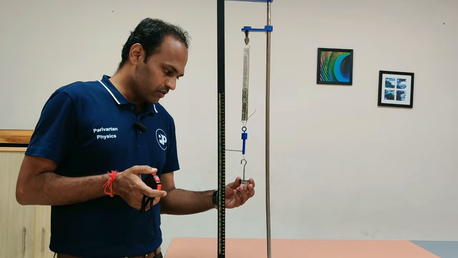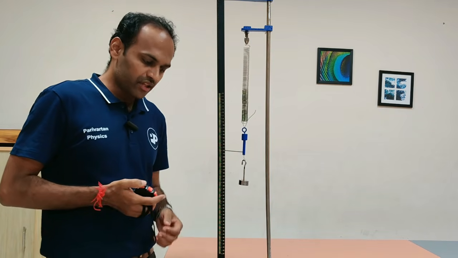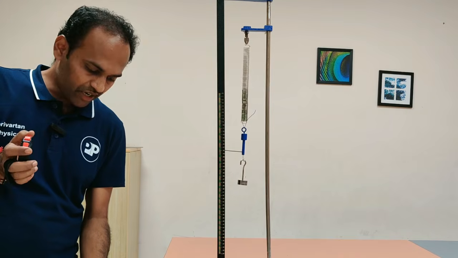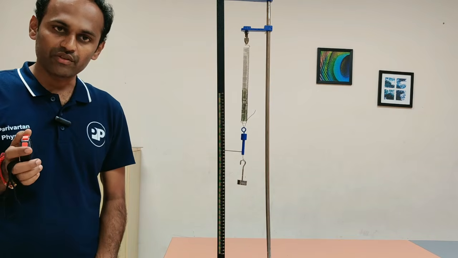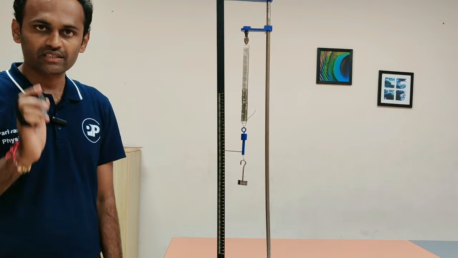Okay, see what I will do is, what did we do in the simple pendulum, we took it to one extreme position, and when releasing it from the hand, we started the stopwatch. When we release it, at the same instant we start the stopwatch, right?